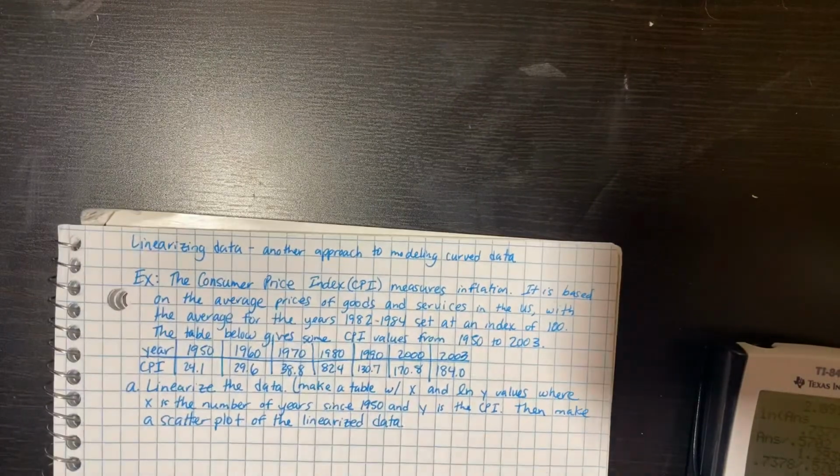All right, last problem. Linearizing the data is another approach to modeling curved data. Okay? So the concept of linearizing the data has to do with turning the data into a line. I'll show you more in this example exactly what linearizing means.